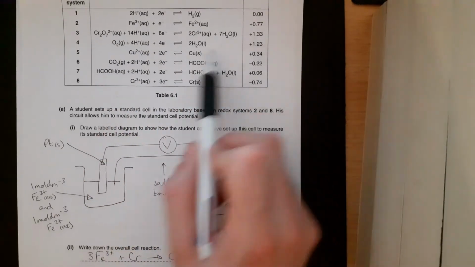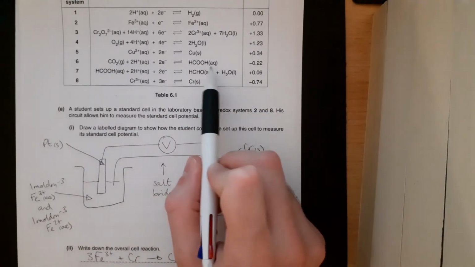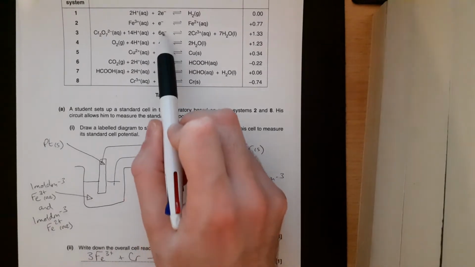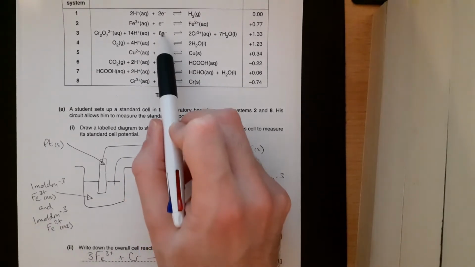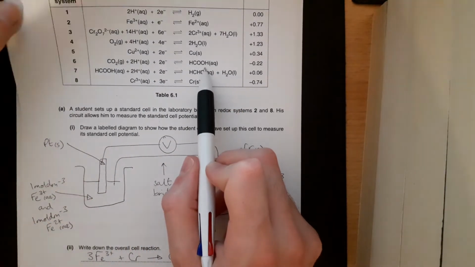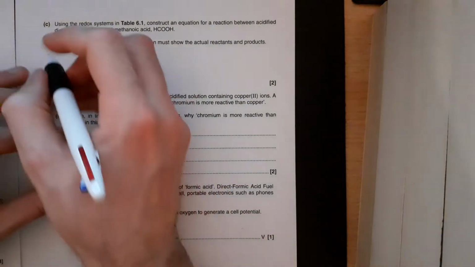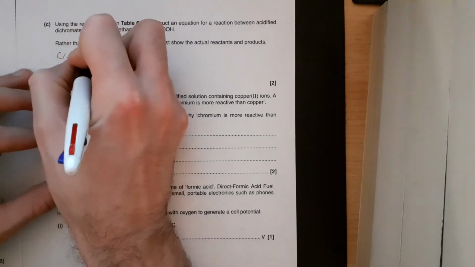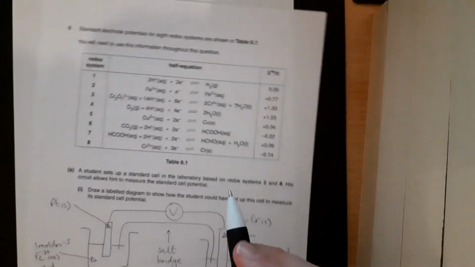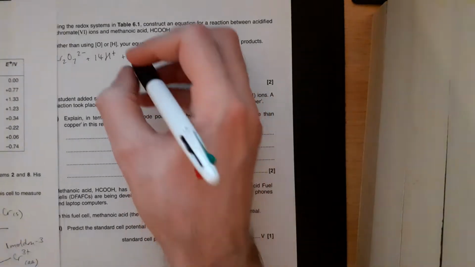It's going to have to be this reaction with this one, because if this is going left to right, this one's going to go right to left. So this is the reaction we want. So it's this one and this one. When we add them together, we need the electrons to cancel. So 6 electrons here means we're going to have to times this by 3. So it's going to be a bit of a faff to write here. We want the dichromate ion and 14 H+ ions. And that's going to react with methanoic acid that's been times by 3. So 3 lots of methanoic acid.